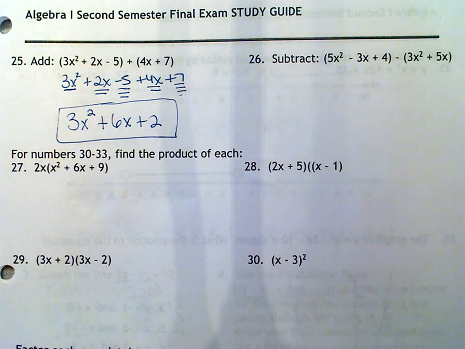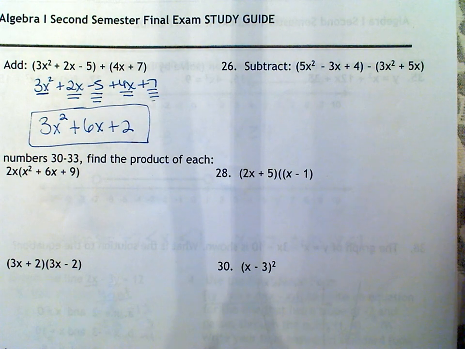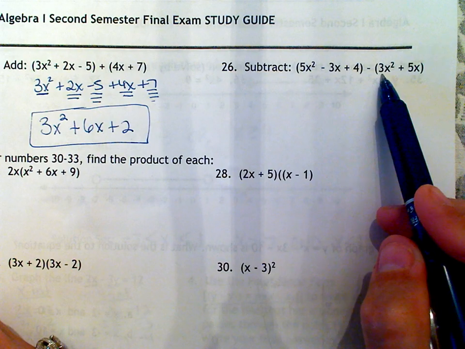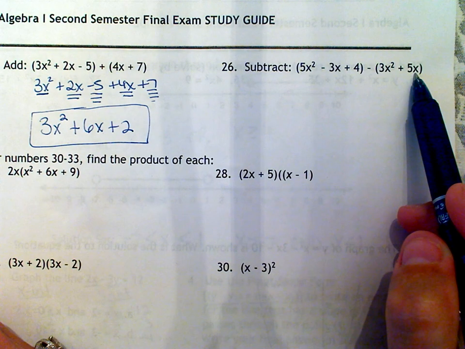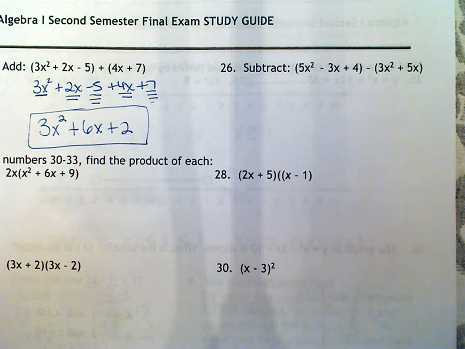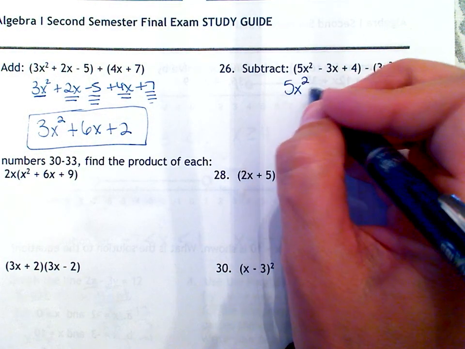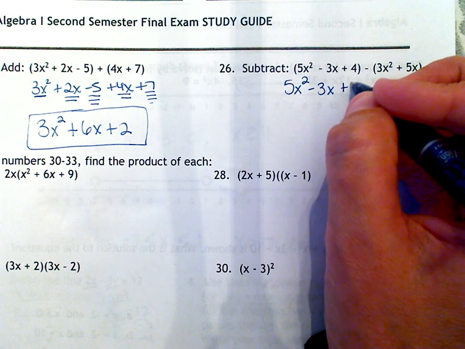All right, 26 is subtraction. Now this one's different. This was kind of where you got messed up on number 10 on Farmer Dan, because when you're subtracting, you have to subtract both terms. And so that subtraction sign has to be distributed. Or what we talked about was just change the signs in the second parenthesis.